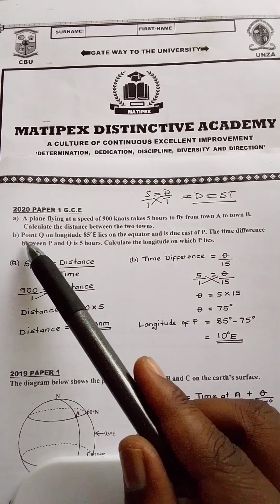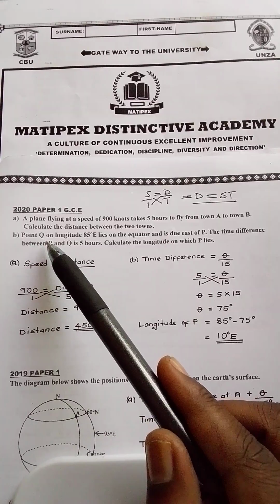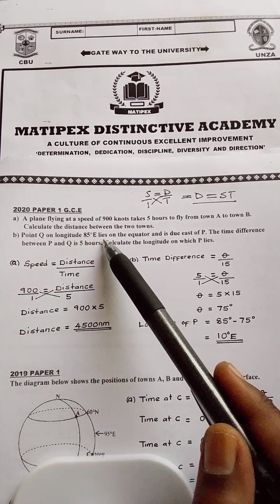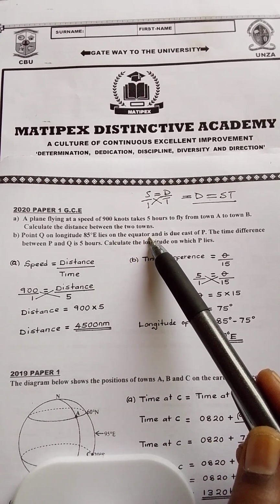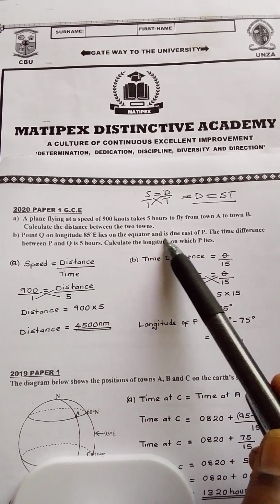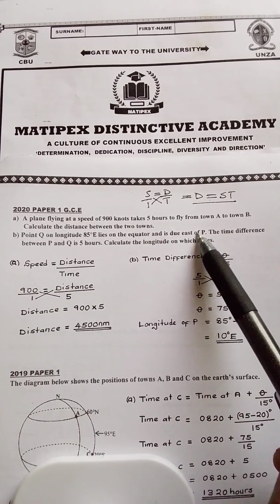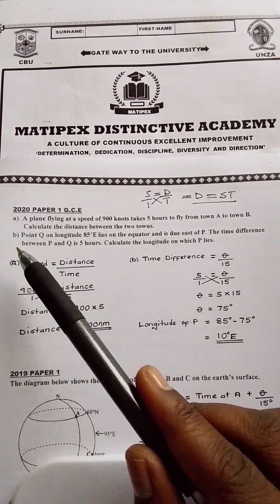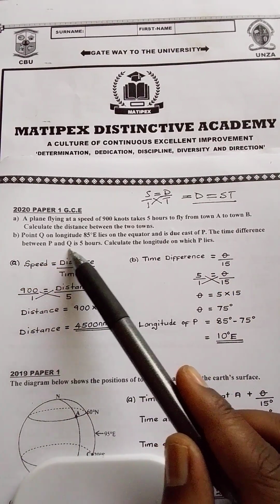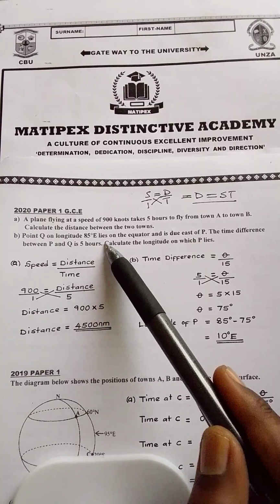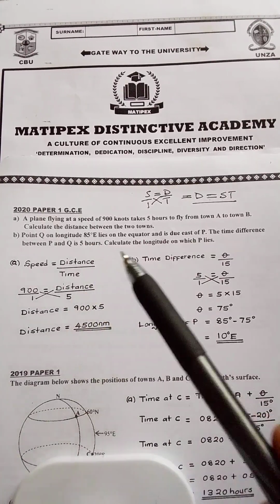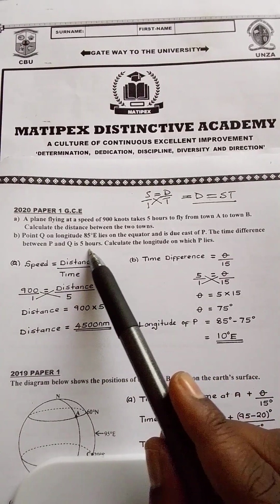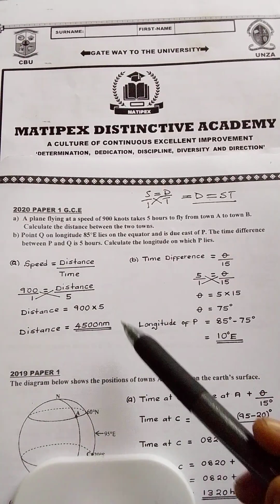Let's look at question B. The point P on longitude 85 degrees east lies on the equator, and Q is due east of P. Then the time difference between P and Q is 5 hours. The time difference between P and Q is what? Is 5 hours.